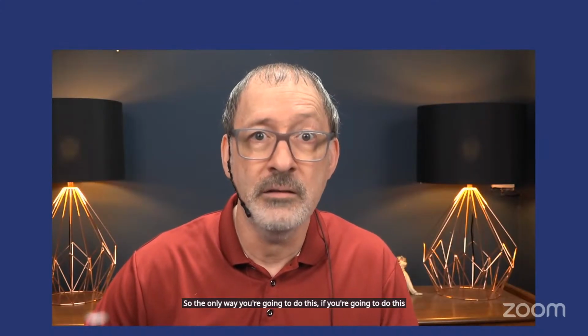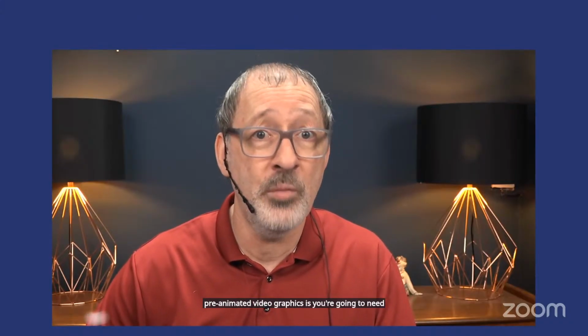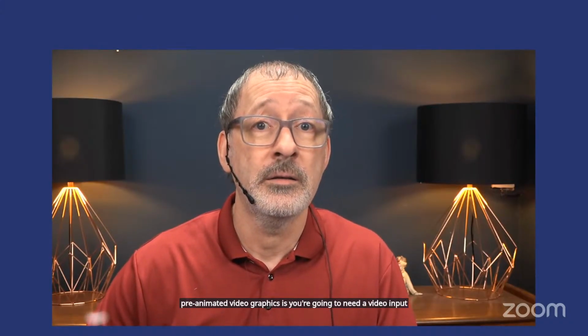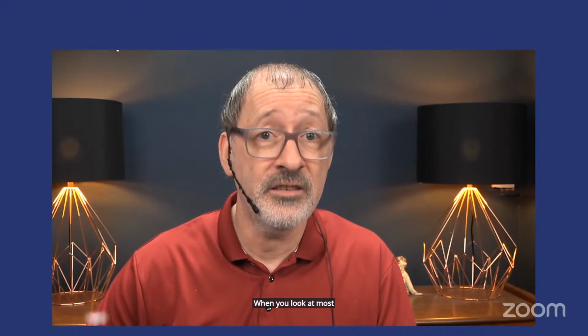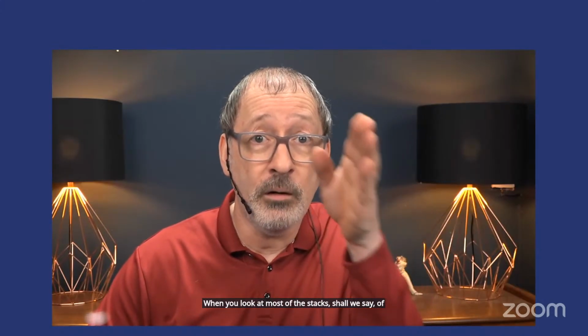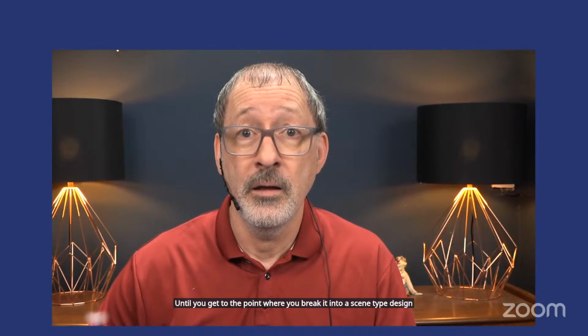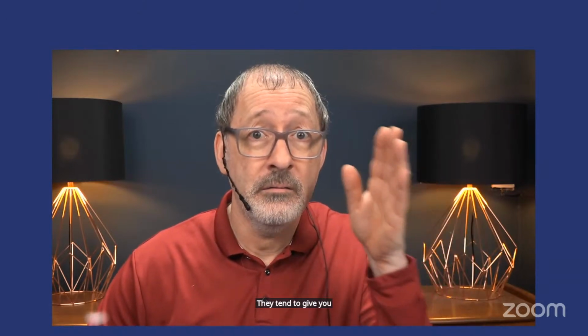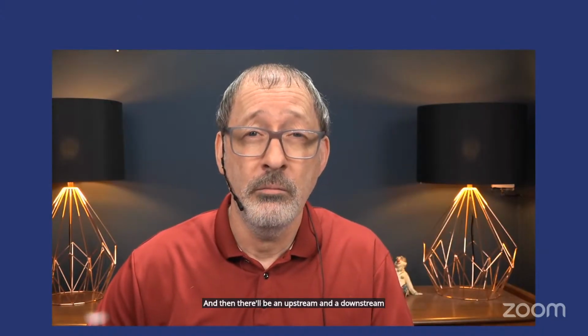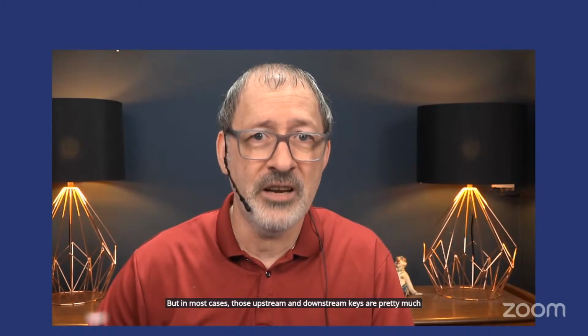So the only way you're going to do this, if you're going to do this to the higher level, in other words, pre-animated video graphics, is you're going to need a video input. When you look at most of the stacks, shall we say, of building a stack for video output, until you get to the point where you break it into a scene type design, they tend to give you a video source, and then there'll be an upstream and a downstream key.